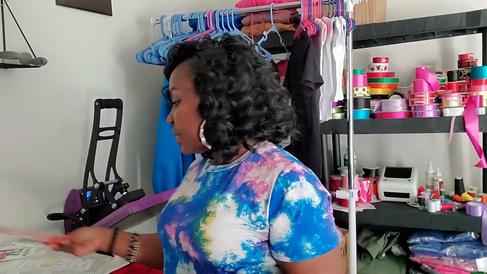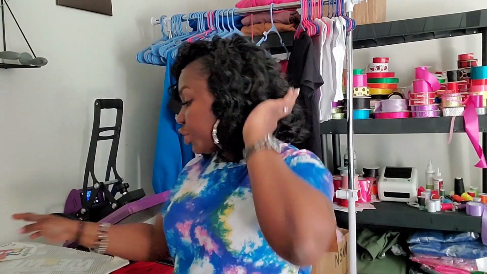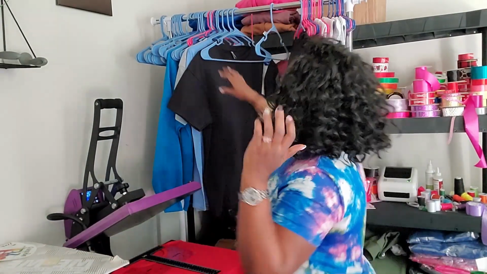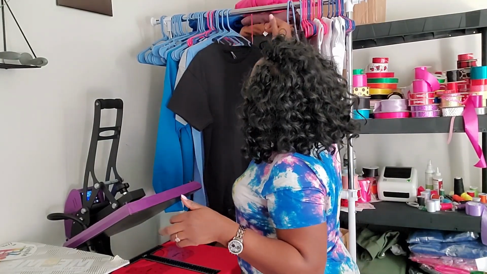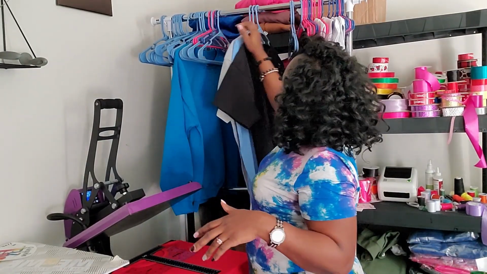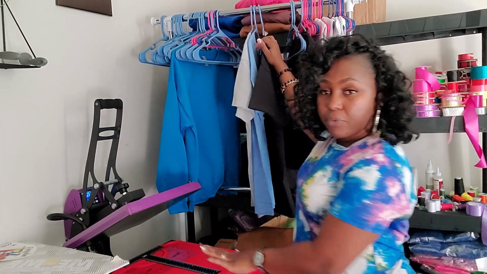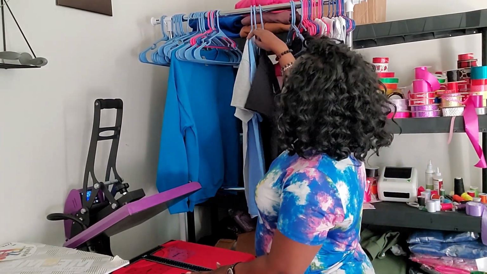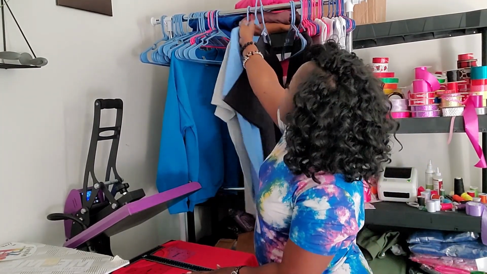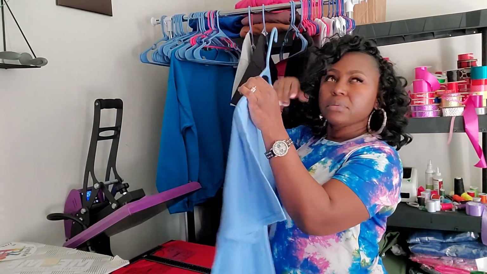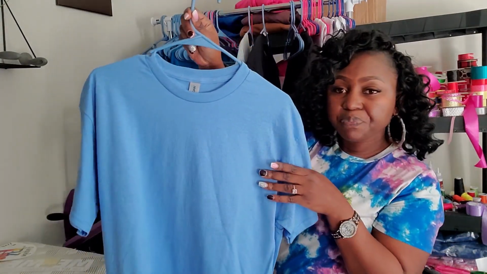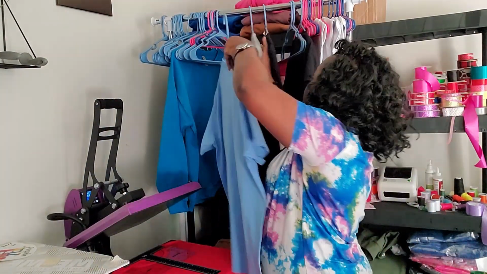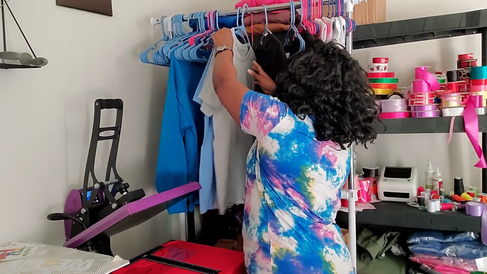All right guys, I'm done weeding, so you guys watched me do it, and here we go. So I am gonna start pressing this on the shirt. I have 4 shirts here, and he wants it in a black, a red, which is here, a blue, and this is California blue, I believe, and he wants it on the gray as well.